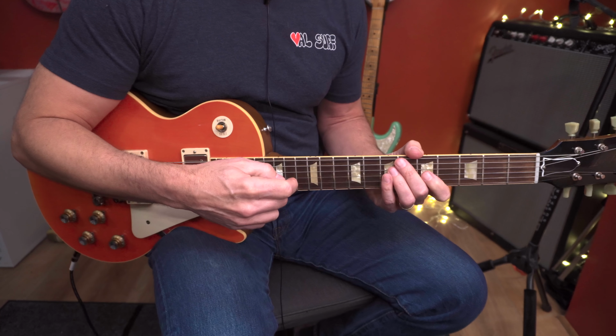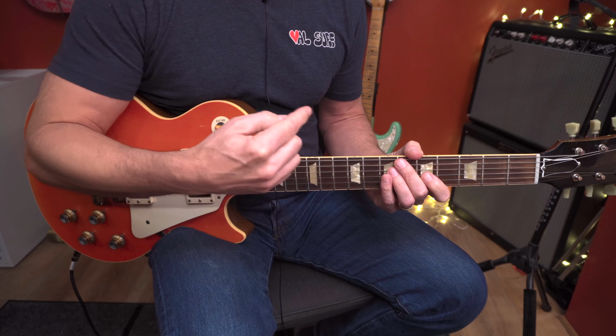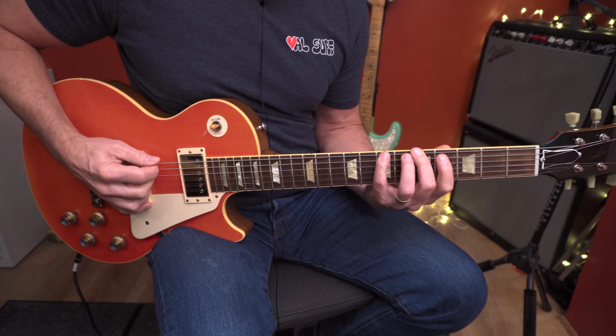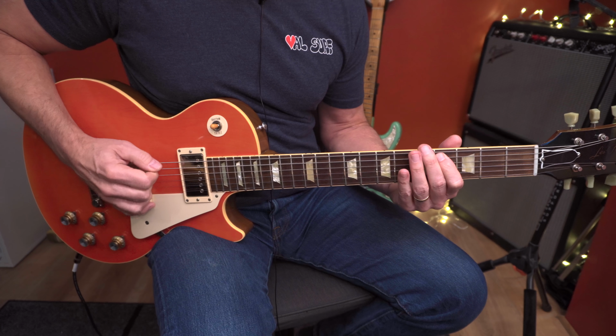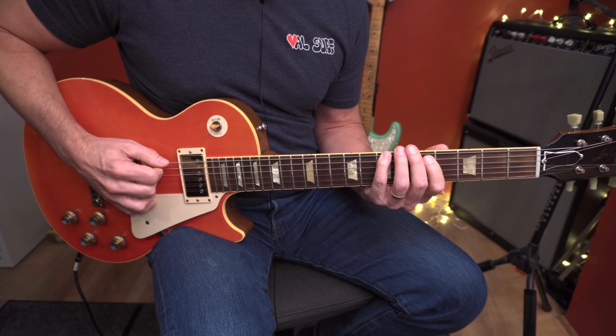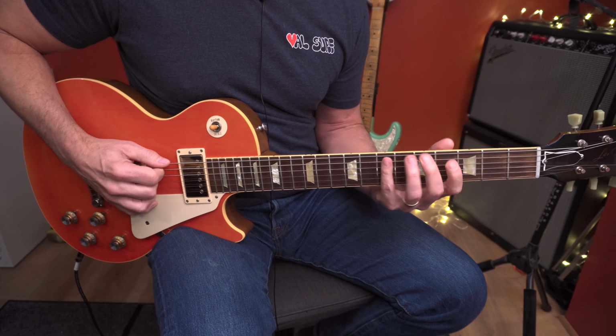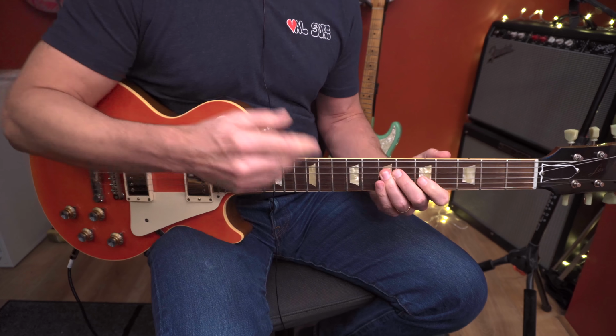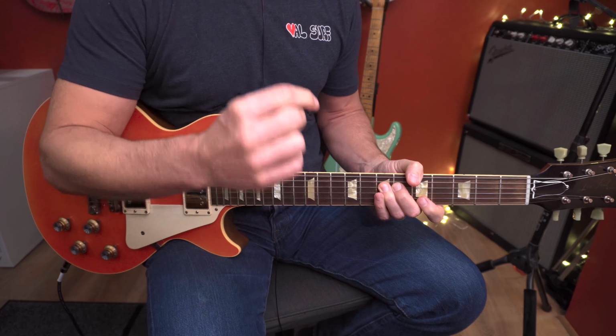So I'm sequencing the scale using this sort of thirds thing, skipping the second note and playing the third note instead. Starting here now, skipping the second note and playing the third note instead. So that's playing the scale, sequencing it in thirds.